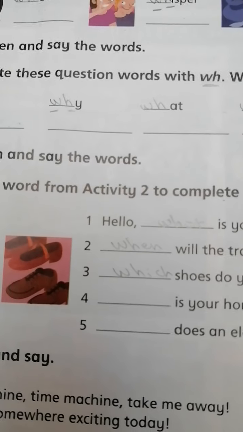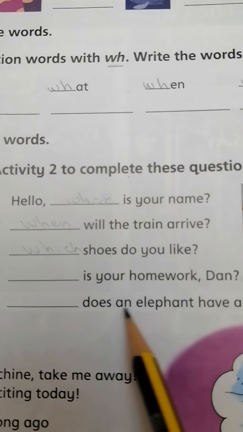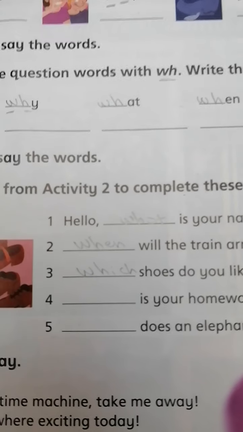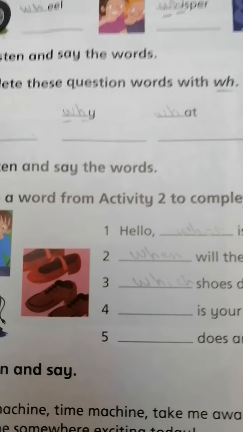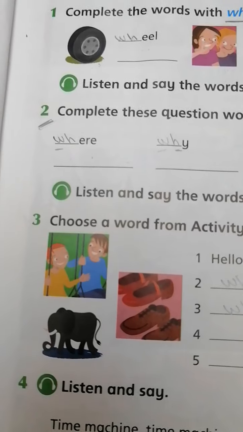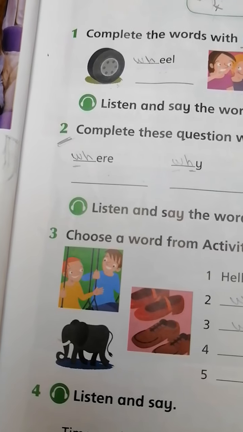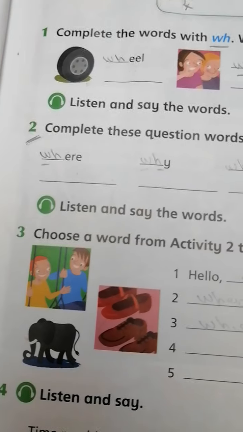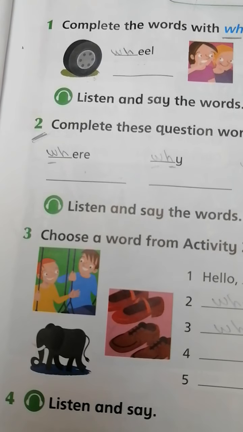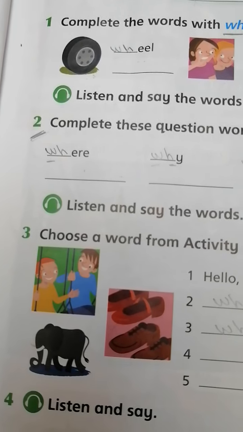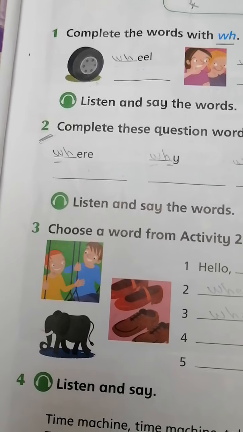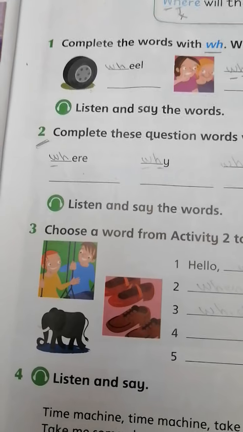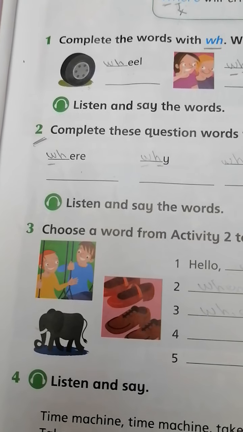Okay, number 4: "___ is your homework done?" What will you choose? We have here where and why from activity number 2. Why or where?